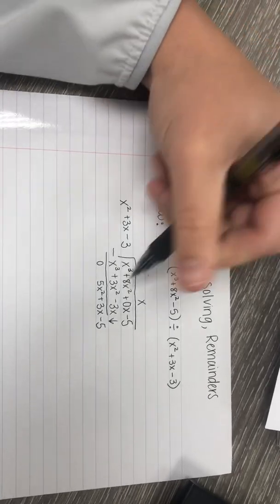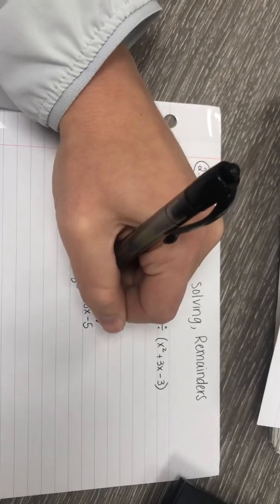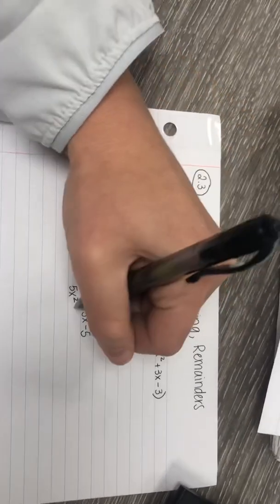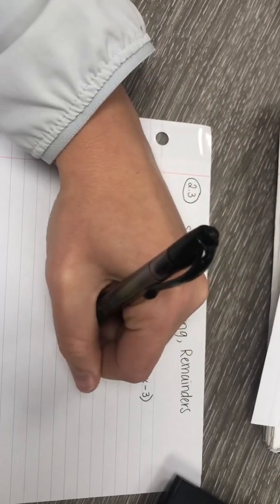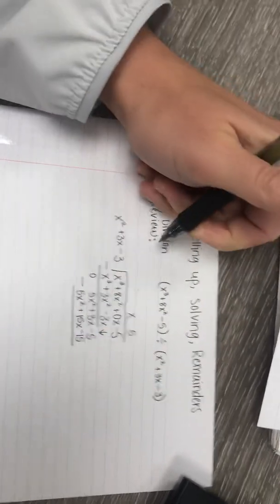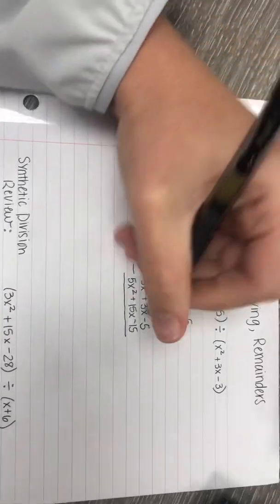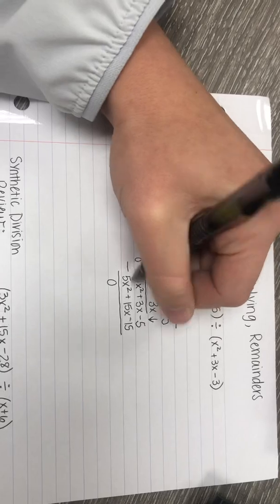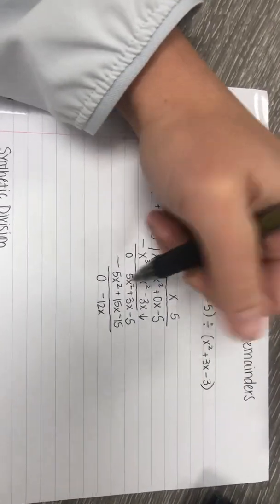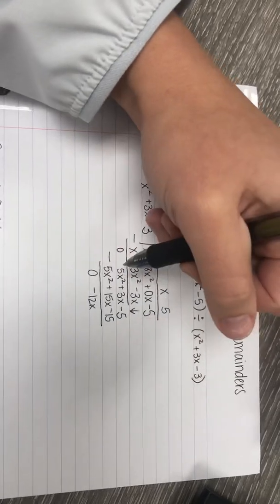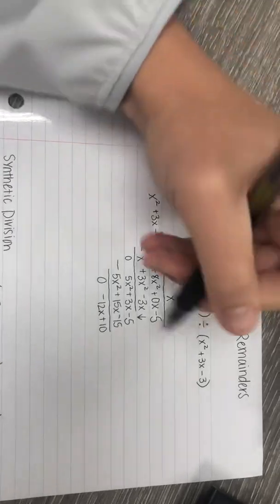And then in order to make 5x squared, we would multiply by 5. We will multiply everything by 5, which gives me 5x squared plus 15x minus 15. All right, again, each one individually with the subtraction sign. 5x squared minus 5x squared, 0. 3x minus 15x gives me negative 12x. And then you have negative 5 minus negative 15, which is the same as plus 15, which will give me a positive 10. This is your remainder.